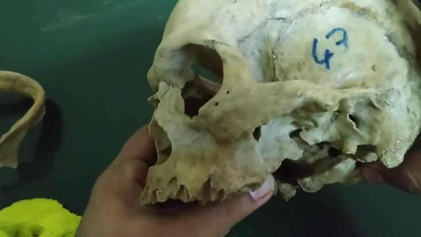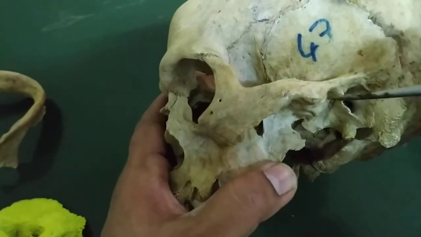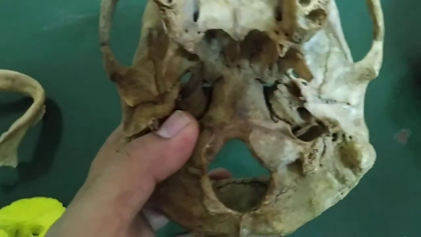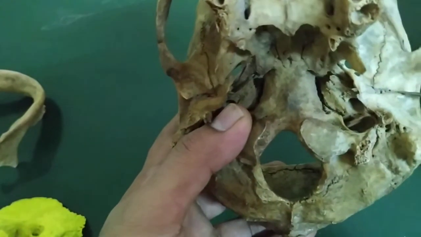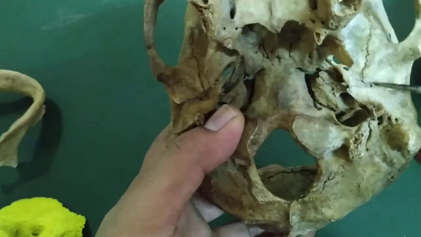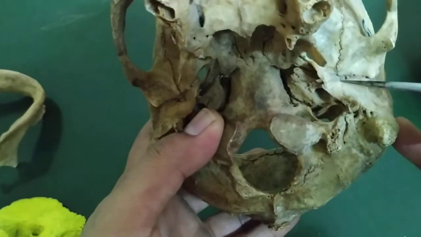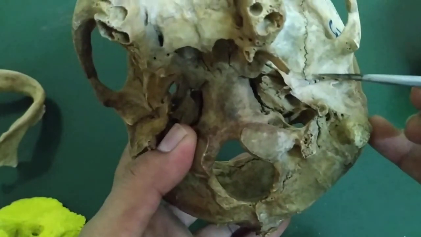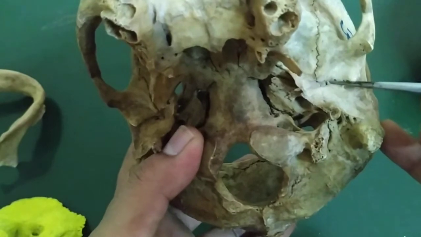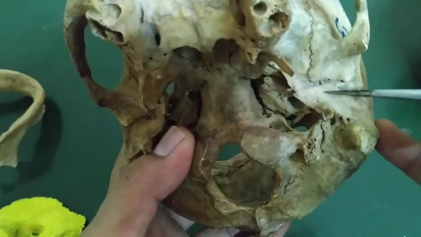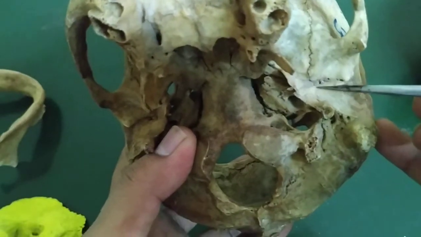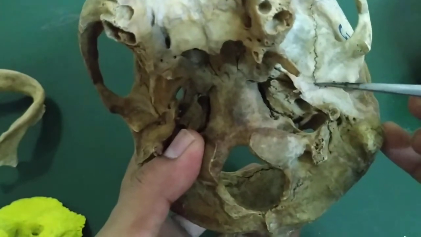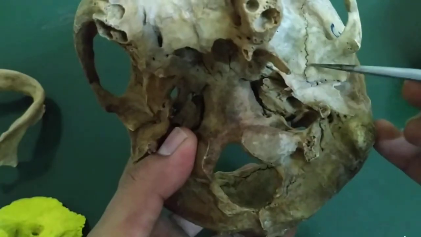Let me show you clearly from the lateral aspect. Here you can identify the anterior articular part and the posterior non-articular part. In the mandibular fossa we can identify two sutures, anteriorly and posteriorly. The anterior suture is called the squamotympanic suture, and posteriorly we can identify the petrotympanic suture. Again it extends anteriorly, and this suture is called the petrosquamous suture.